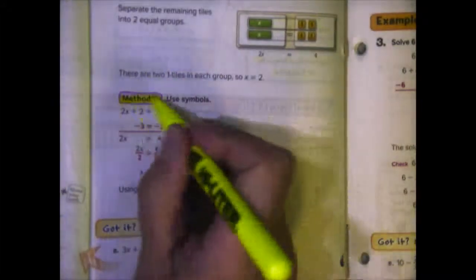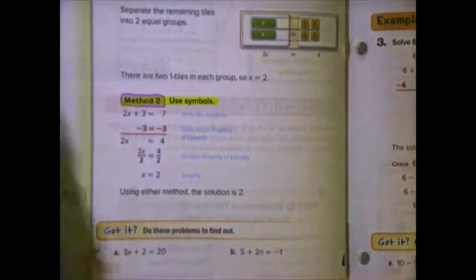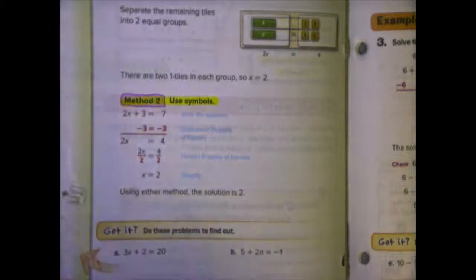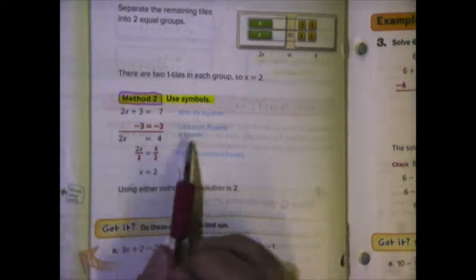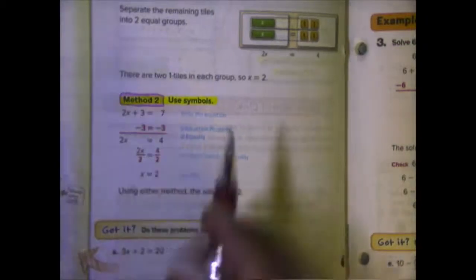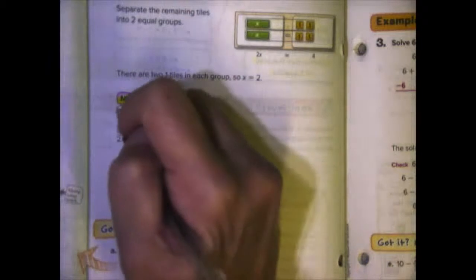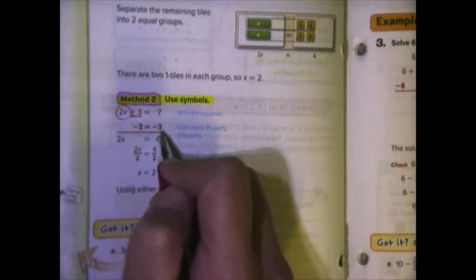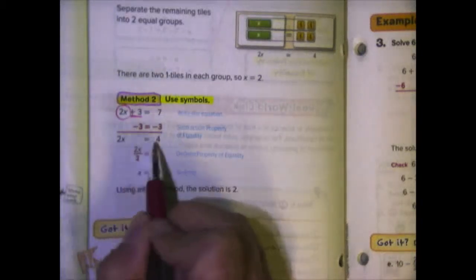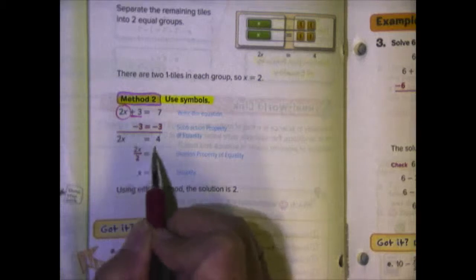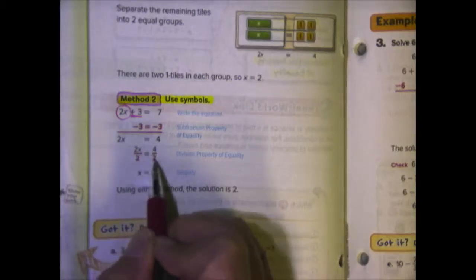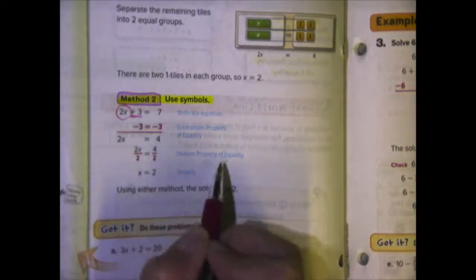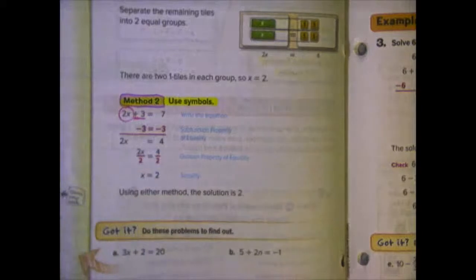So for 2x plus 3 equals 7, the very first thing we're going to do is use the subtraction property of equality and subtract 3 from both sides, because remember, our goal is to get this alone. We want to isolate our variable. And to do that, I have a positive 3, and so I need to subtract 3 from both sides. That leaves me with 2x equals 4. So 2 times x equals 4. I'm going to divide both sides by 2 using the division property of equality, and x equals 2.